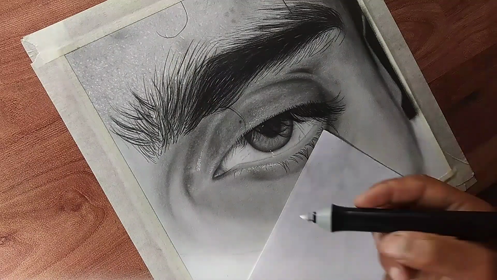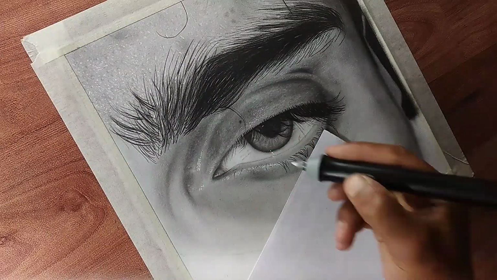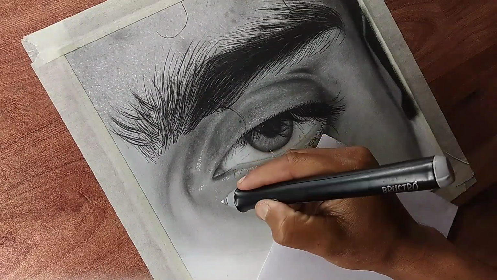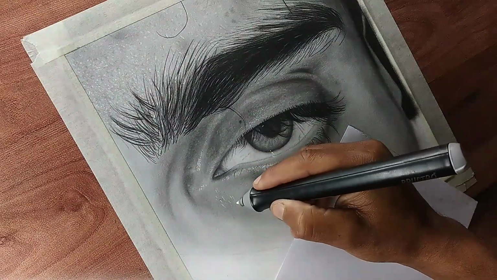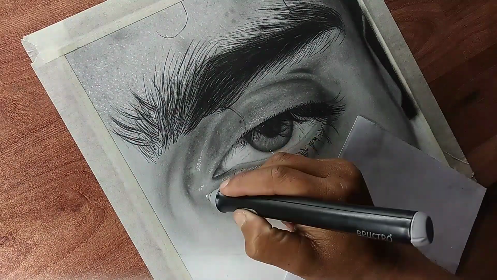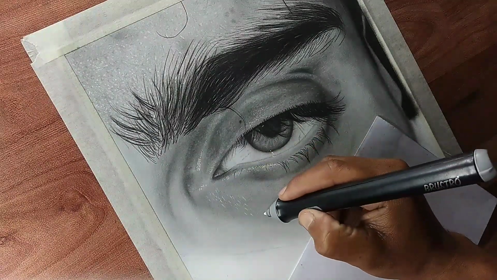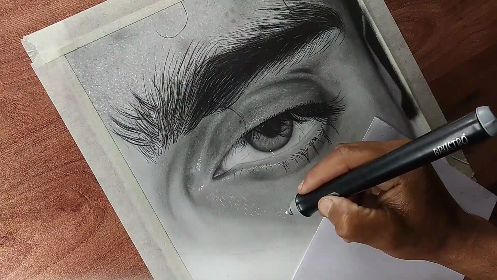Okay, now coming to this lower part, here the process of adding highlights is almost the same. But make sure to observe the shape and direction of highlights and draw them in the right place. So enjoy the process and watch carefully how I do it.